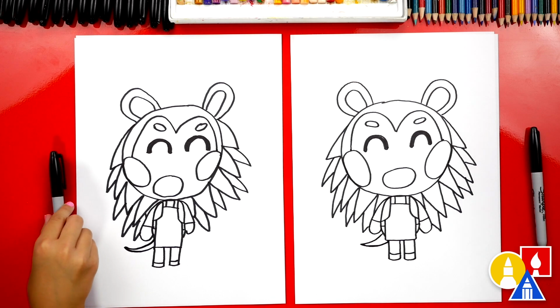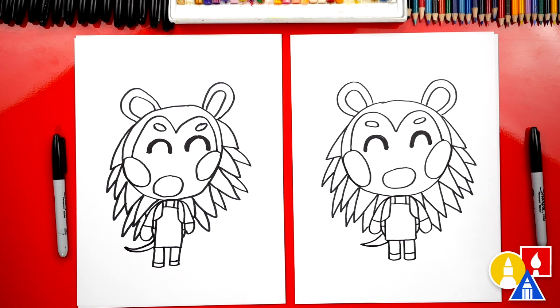Yeah, this part we're gonna fast forward, but at the end, you can pause the video to match the same color. You ready to fast forward? Yeah.